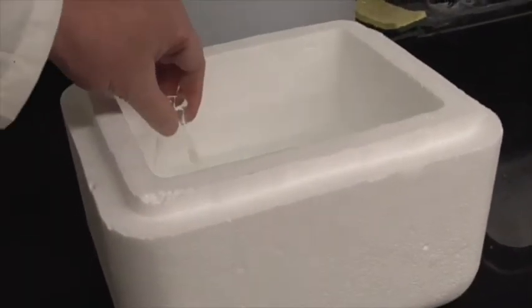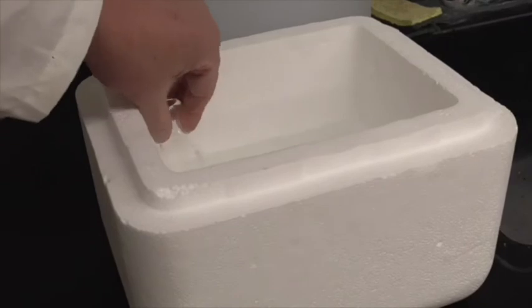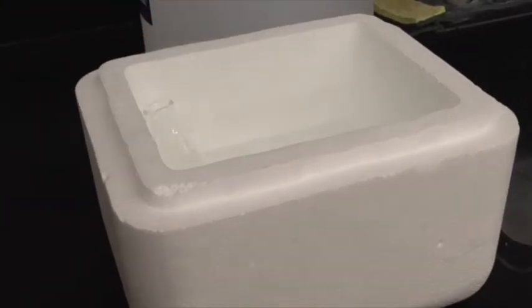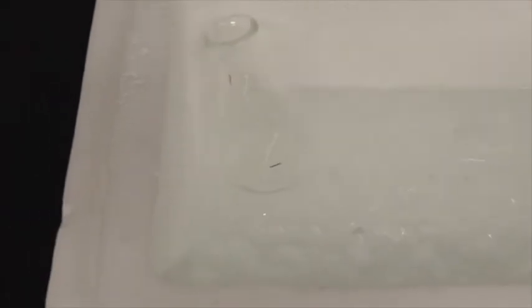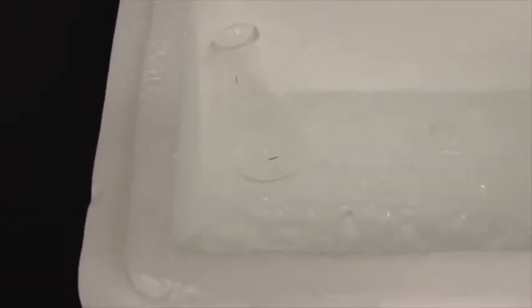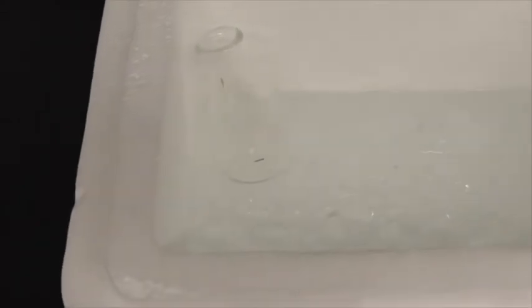So there's our ice bath. I'm just going to put it in the ice bath and just let it cool for the time being. You can see it's just sitting in some ice water there, and we should get a lot more crystals as it cools off. Pull it back out. So we're just going to let it sit in there for 10-15 minutes, and we'll come back and check on it.